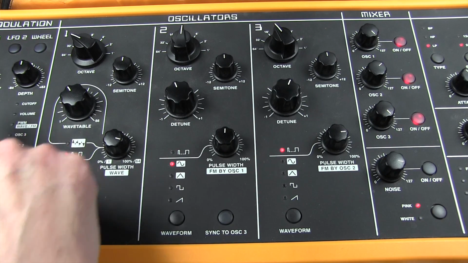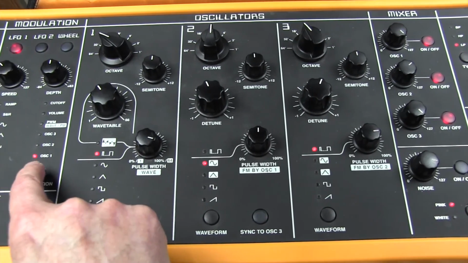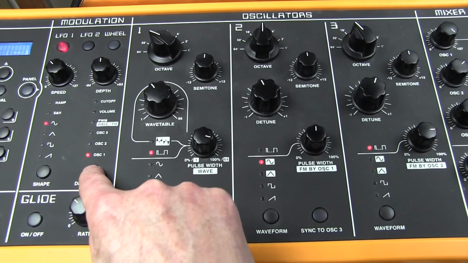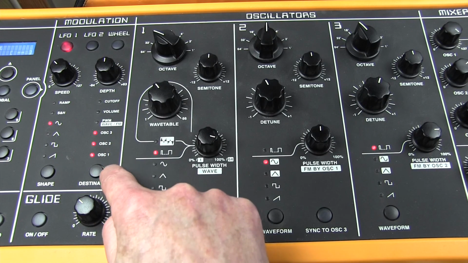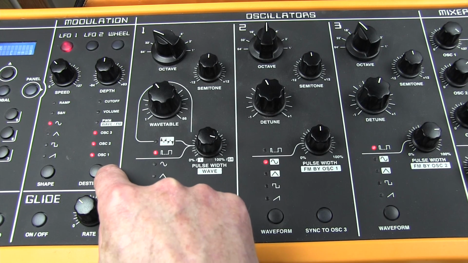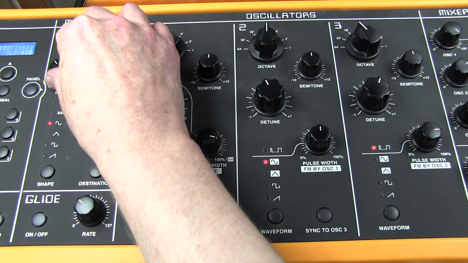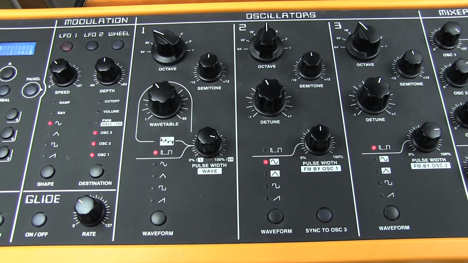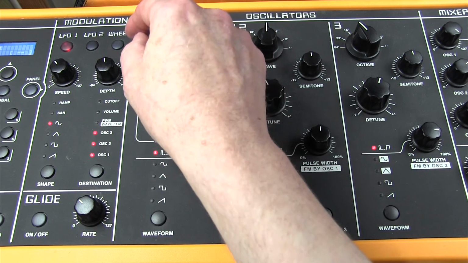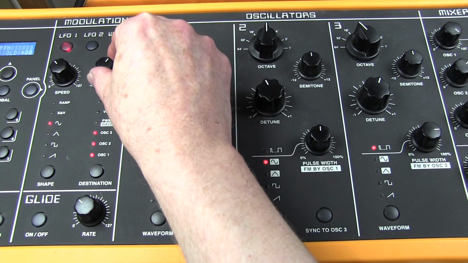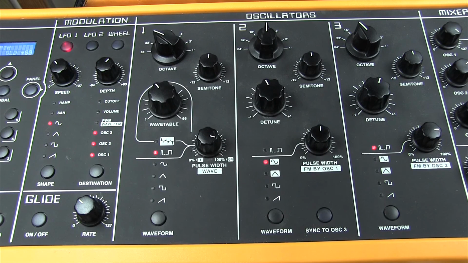And we need LFO 1. LFO 1 is going to modulate all three oscillators, and we want a speed of 42. And you won't hear that until I put the depth in of 12. And that's the composite sound. So I'll just play a bit of that.